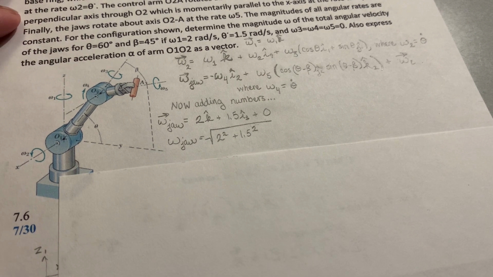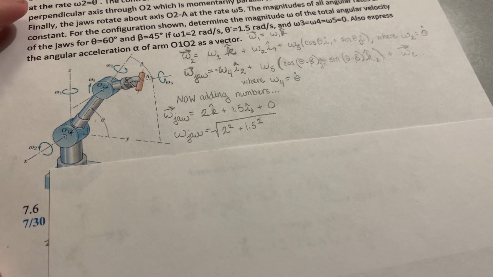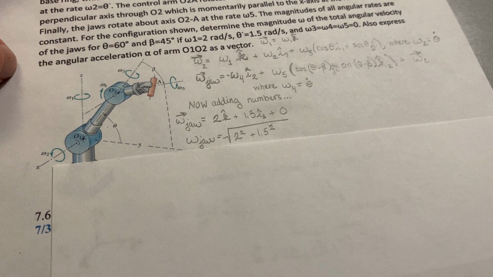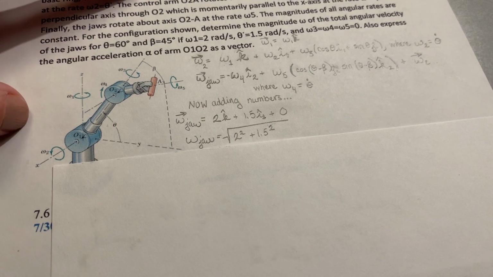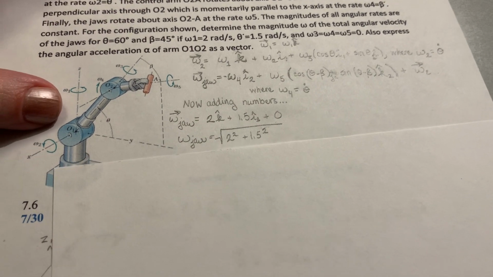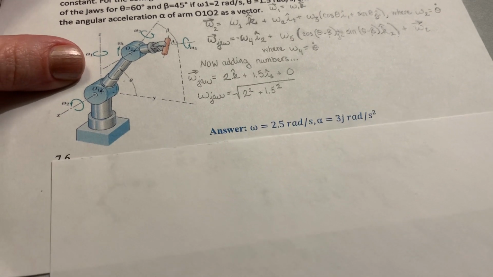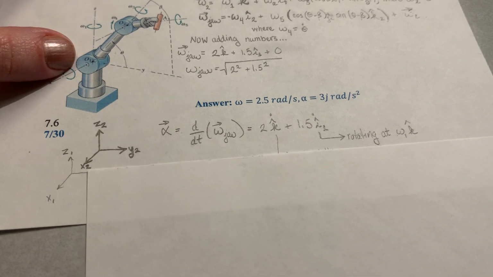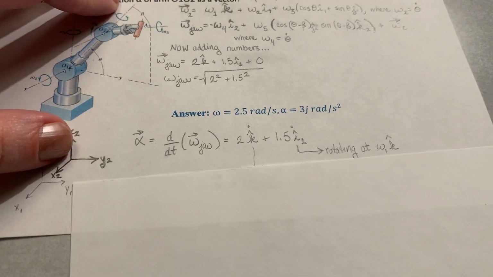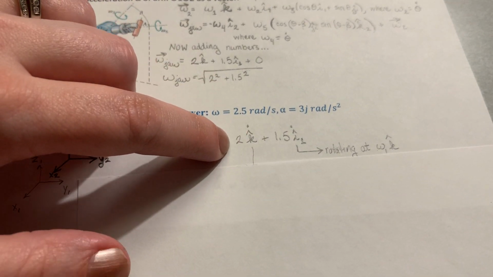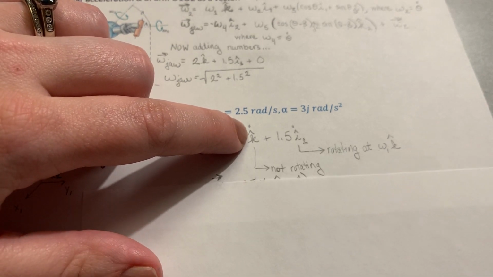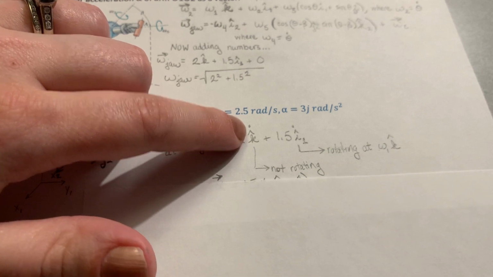Now, what else do they ask us for? The angular acceleration. So now we have to think about how these things are changing. And I'm going to assume that all of these are constant rates because that's kind of the theme of this. But now we're looking at how they're changing because of rotation. So if we take this vector, now that we put our numbers into it, we've got the 2 in the k hat direction, but there is no k hat dot because k is not rotating.